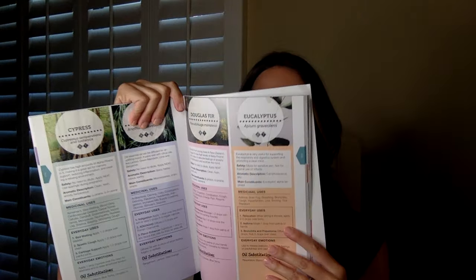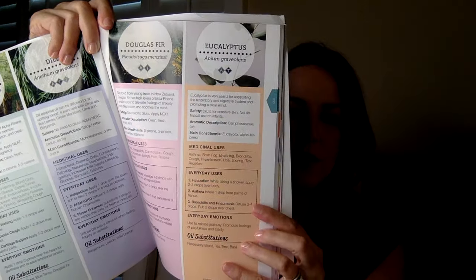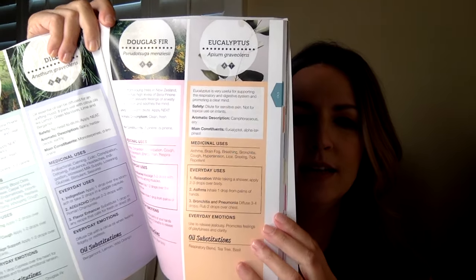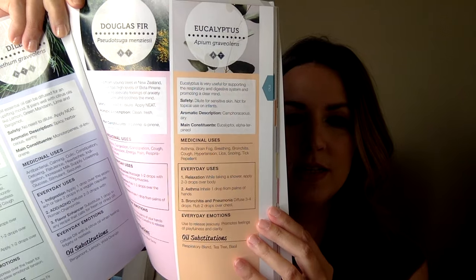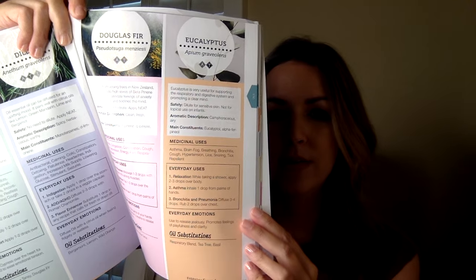Here's the next section. It goes over all of the single oils and oil blends. It highlights those top uses, medicinal uses, safety, and all the main constituents that are inside of each of the oils, different substitutions that are very similar to each oil and oil blend in here. So the next section would be the oil blends, same idea. And after that, we've got supplements.